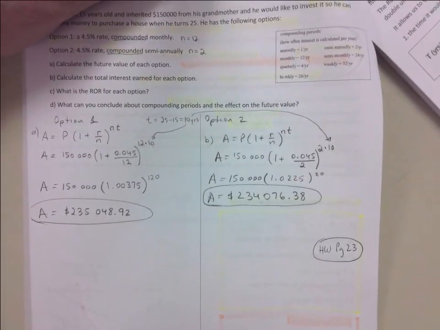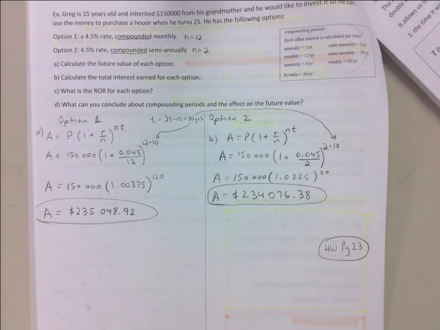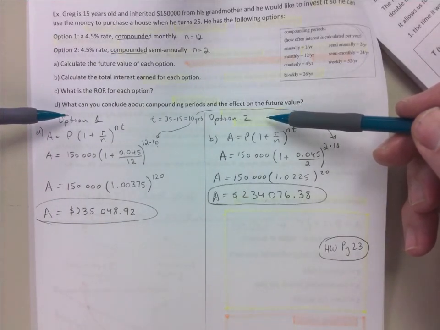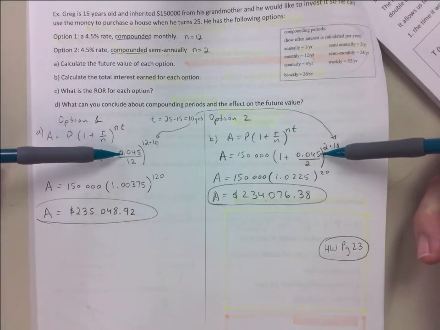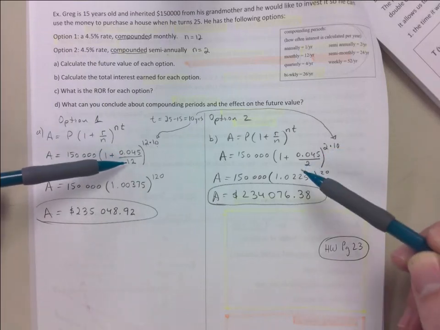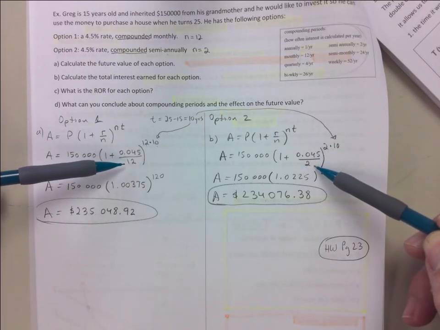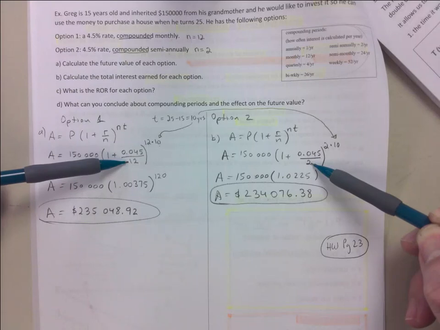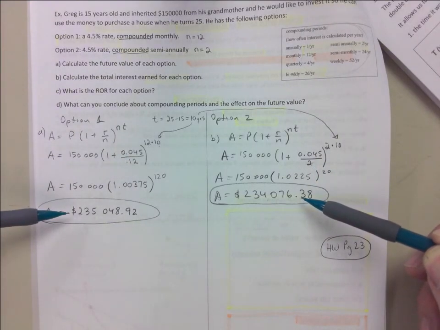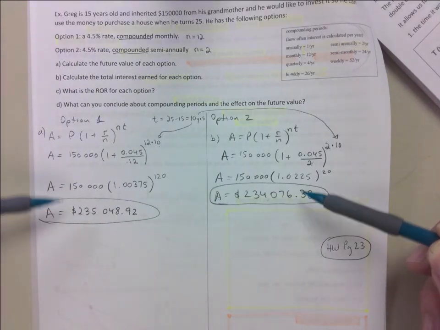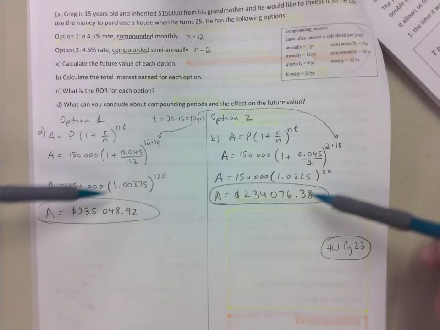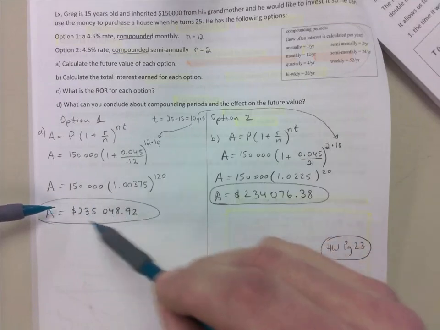On page 17, we compare two different investments, two options, and we found out that we were using the same interest rate for both, but we had different compounding periods. We've got monthly for option one and semi-annually for option two. And we ended up realizing that if all else is the same, like if we're investing the same amount of money, with the same interest rate, we want the highest number of compounding periods to get the most money. So this is the better option here.